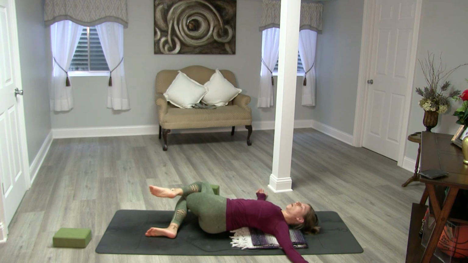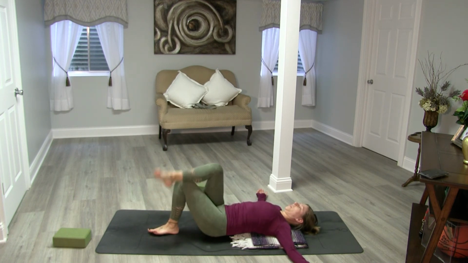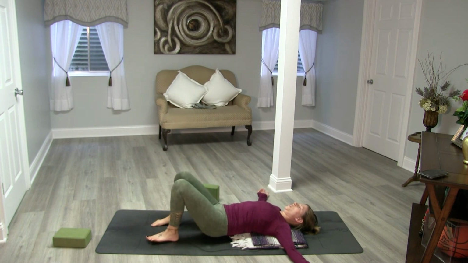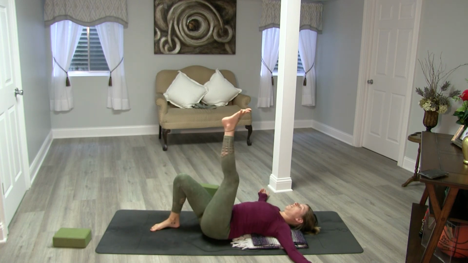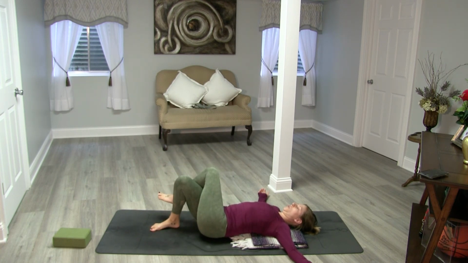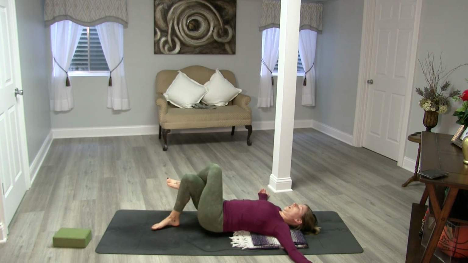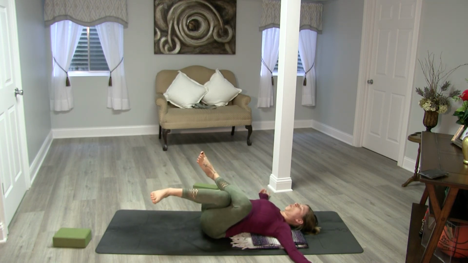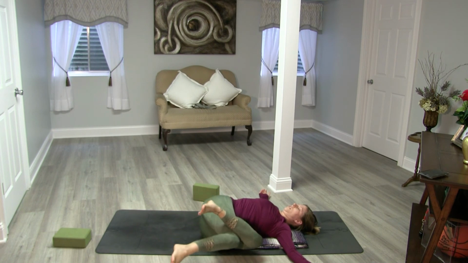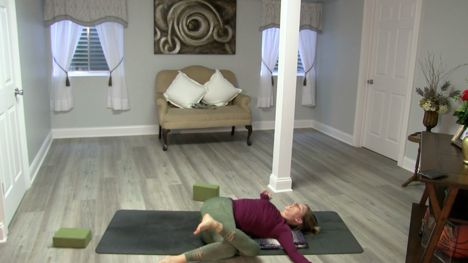Good, and bringing the gaze back up to the ceiling, bringing the legs back up, uncrossing them, and just re-lengthening out through the spine. Good, and then we'll cross the left knee over the right and slide the hips toward the right, and lift the knees up and move them toward the left.